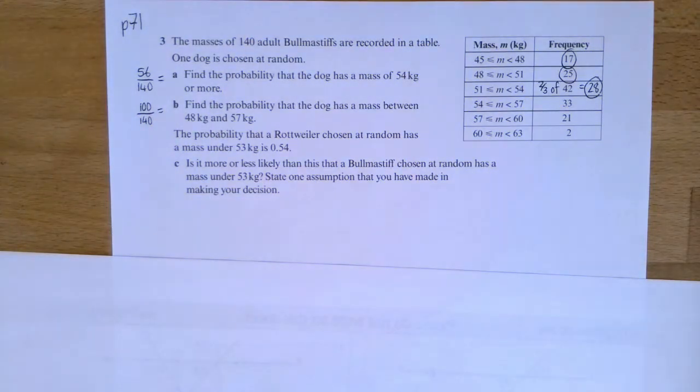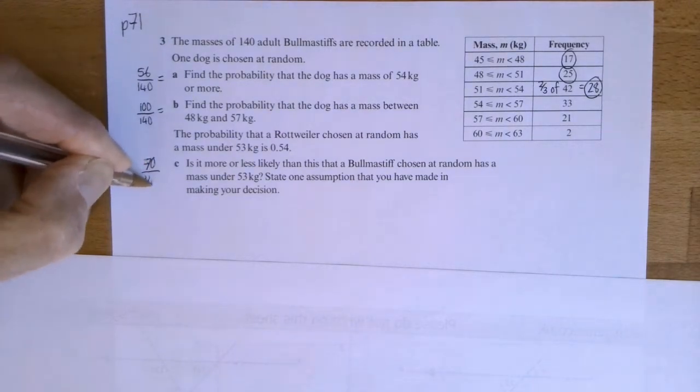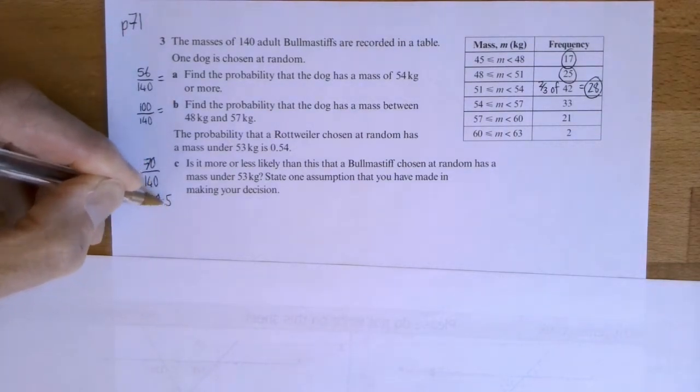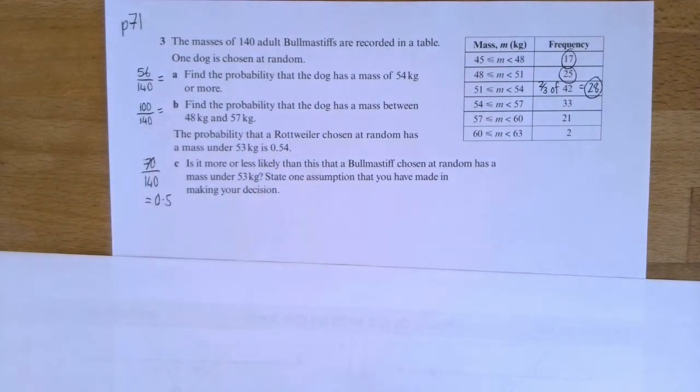So we've got 17 in the first group and 25 in the next group, and then 28 of the 42 dogs in that group. So we've got 70 out of 140, which is 0.5. So the probability is less than it was of a Rottweiler.